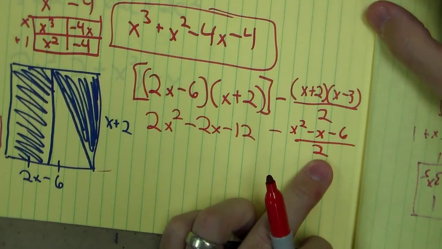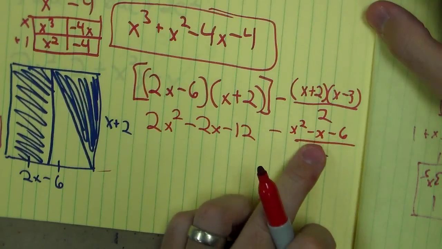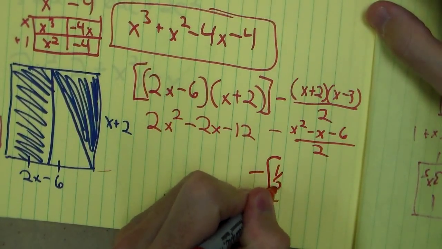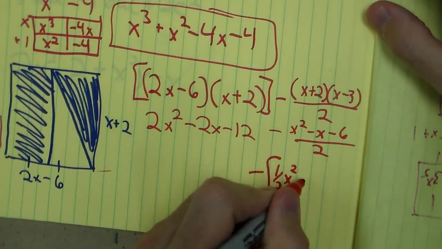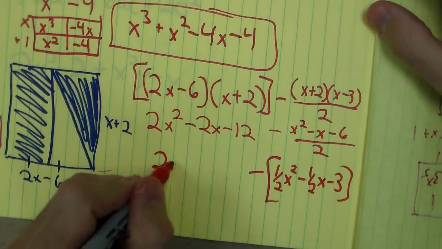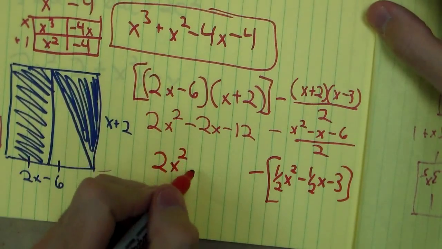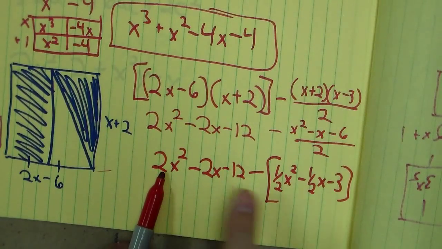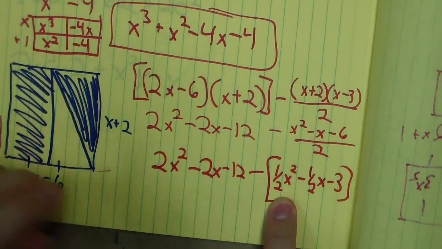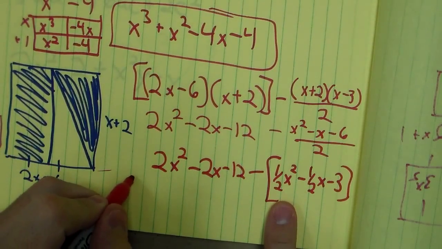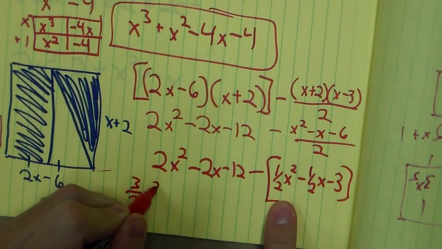Really these are coefficients. So it's really like saying 1x squared minus 1x minus 6. I'm just going to take half of each of those. So this becomes 1/2 x squared minus 1/2 x minus 3. So that's being subtracted from the 2x squared minus 2x minus 12. So I have 2x squared minus 1/2 x squared. 2 minus 1/2, so we could say that's 3 over 2 x squared.